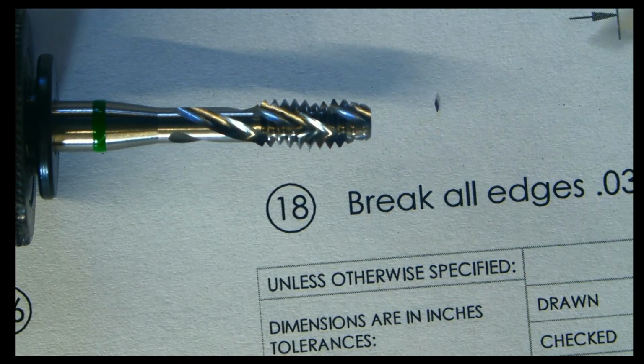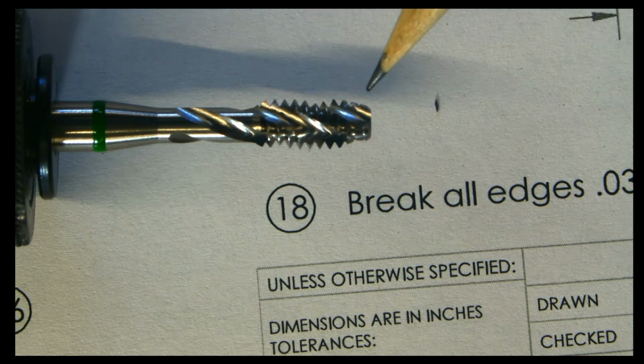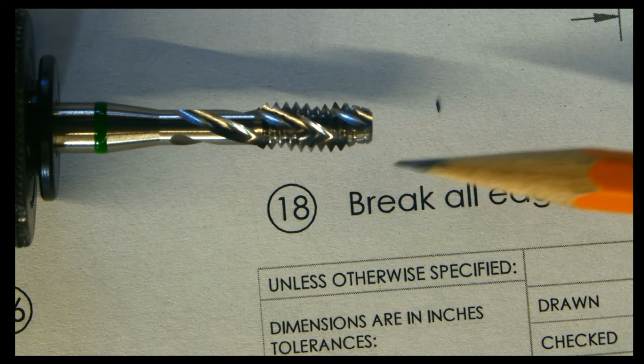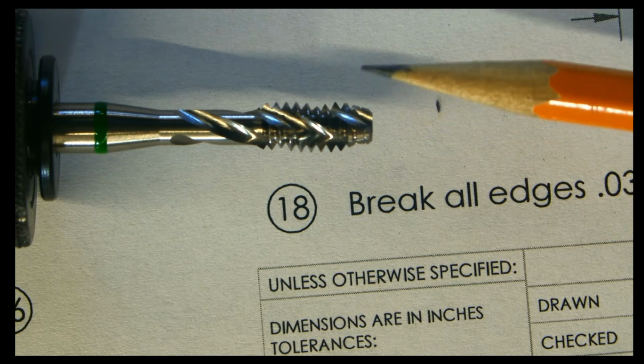Our situation here is it takes us 3 threads before we get to a full thread. So I need to compensate for the tip of this tap.